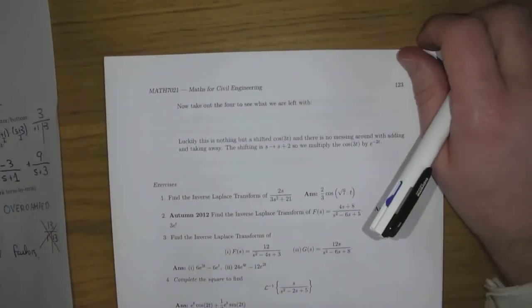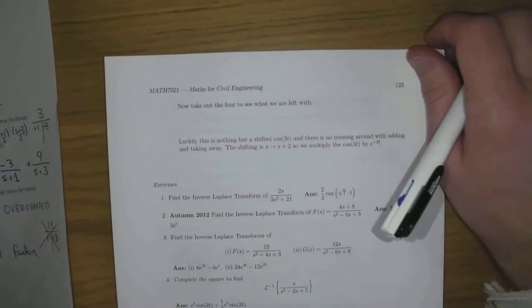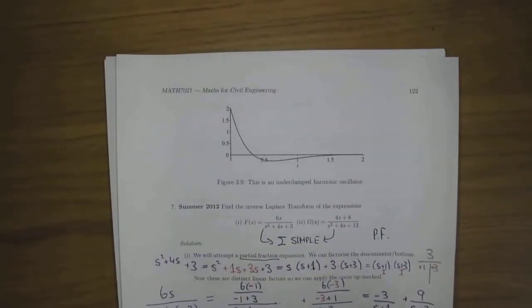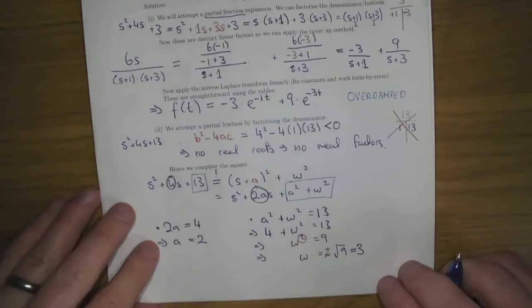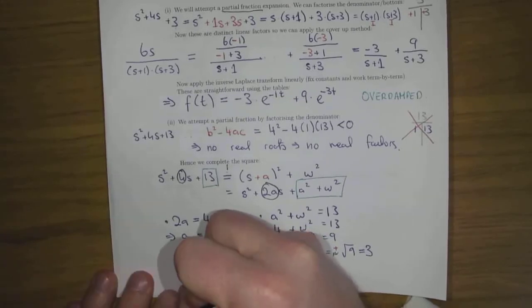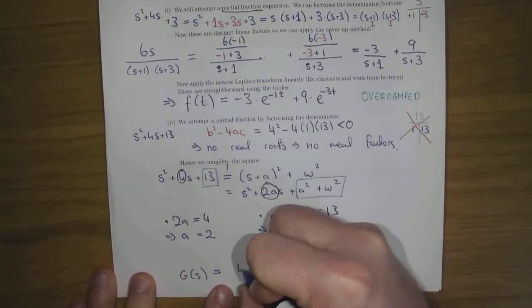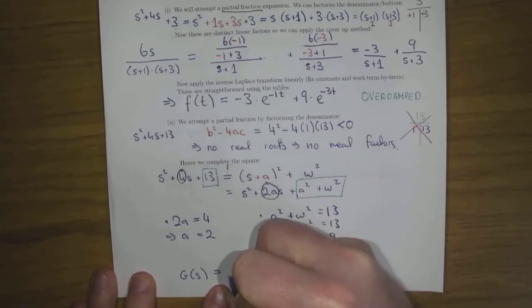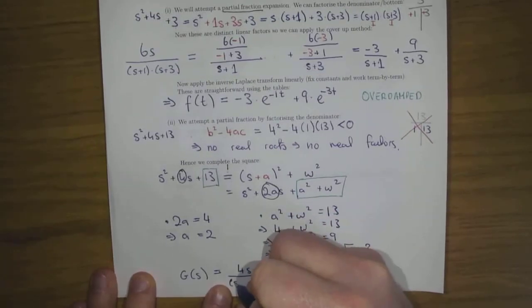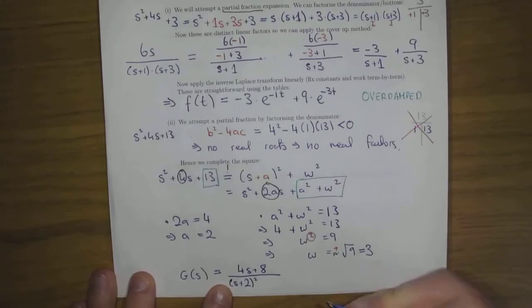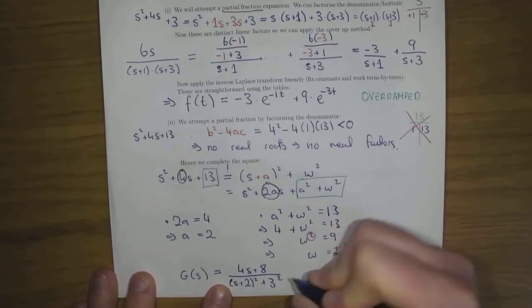So we're going to write that down at the bottom of the previous page. g of s, the thing we're hoping to send back, is 4s plus 8, and the bottom is s plus 2 squared plus 3 squared.